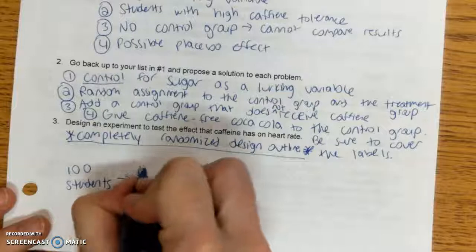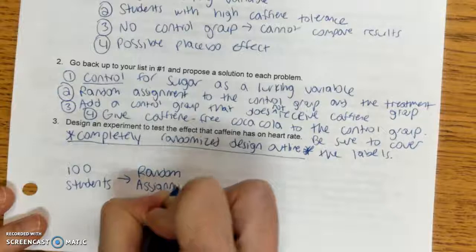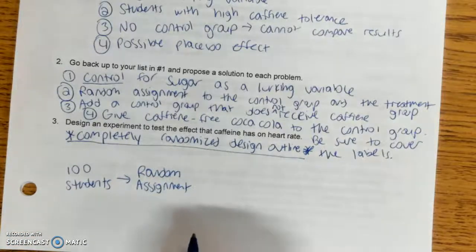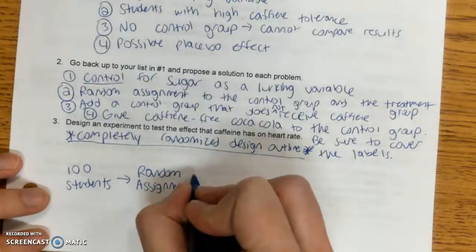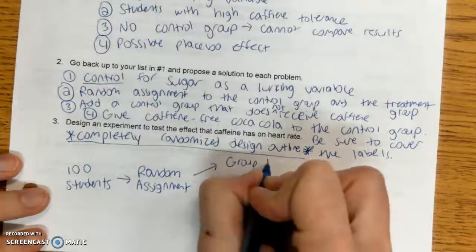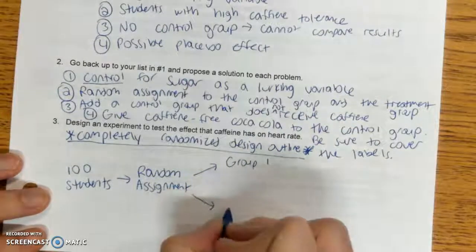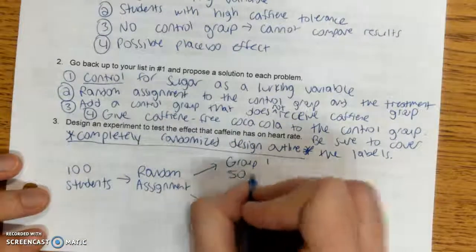All right, after I have my sample, my next step is always random assignment. I need roughly equivalent groups in my treatment group and my control group in order to control for lurking variables. So random assignment is key. If I don't have random assignment, then my experiment is not set up properly and I cannot draw a cause and effect conclusion. All right, so once I have random assignment, I randomly assign students into group 1 and group 2. So I should have 50 people in both.